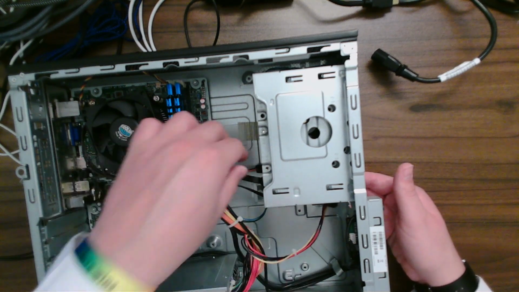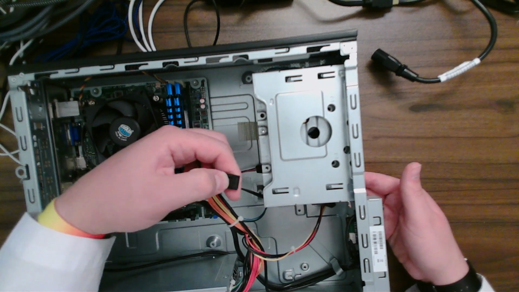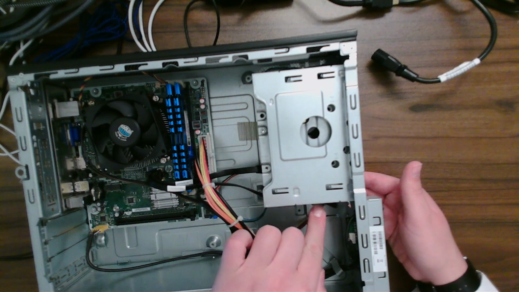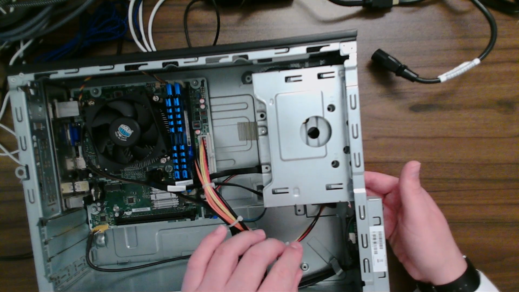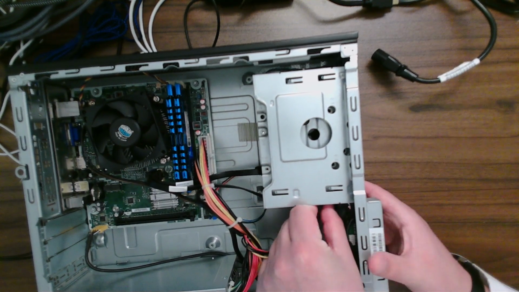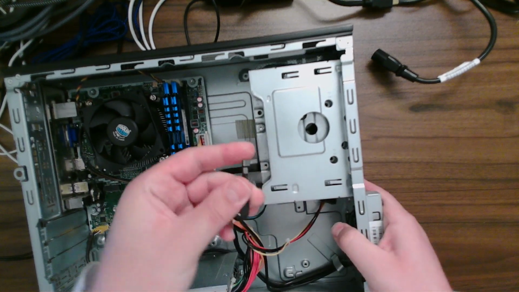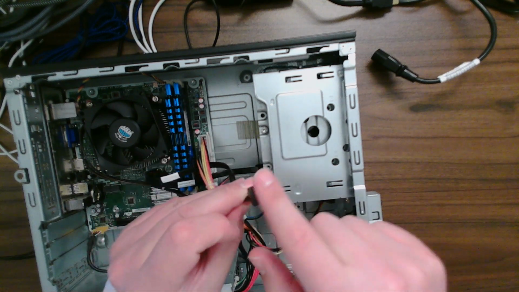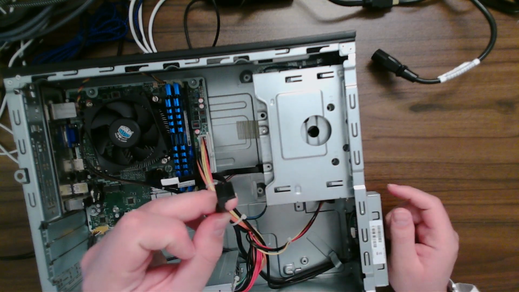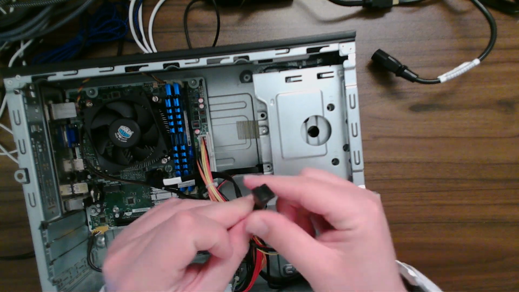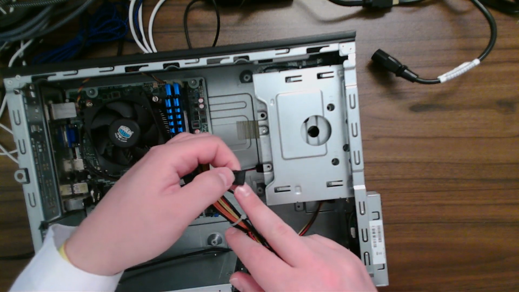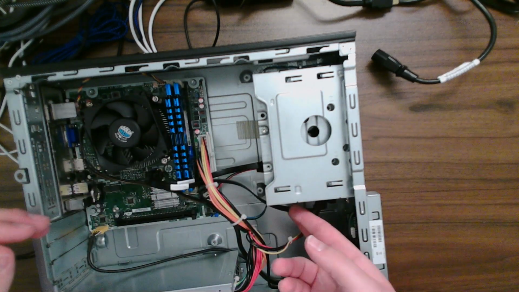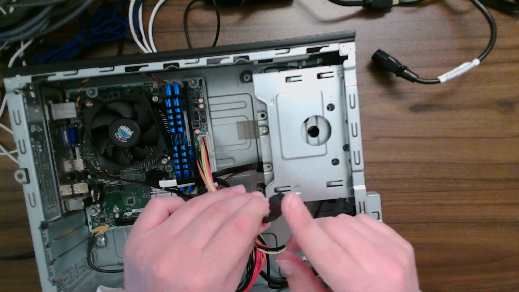Now, the one for the CD-ROM drive had a locking tab. Not all SATA cables have a locking tab on them. This one in particular is a 90-degree angle one that does not have a locking tab. All you have to do is pull back. And it comes off. Now you can see it's 90 degree, so it's got a bit of an angle to it, but there's no tab. There's nothing to click to release this. So if the cable feels like it's stuck, it could very well be because it has a locking tab on it. Very important.